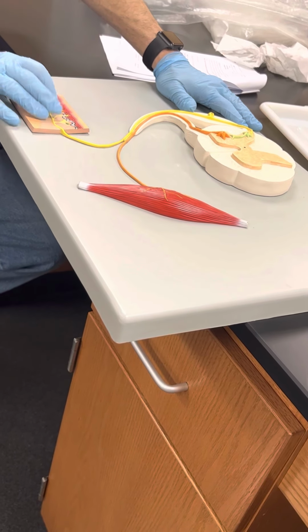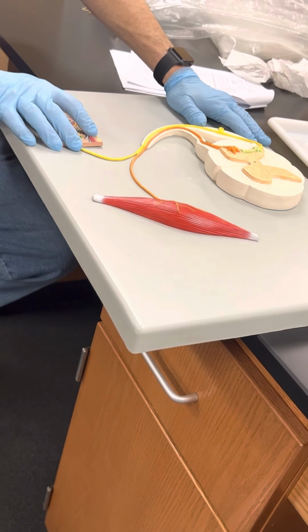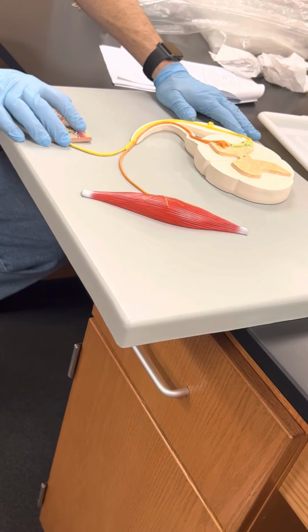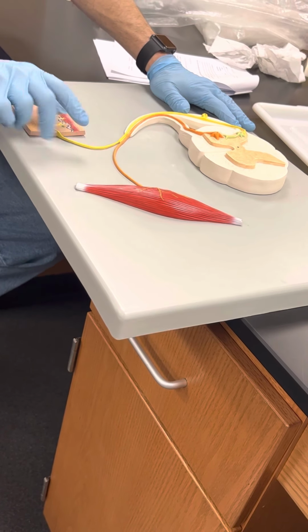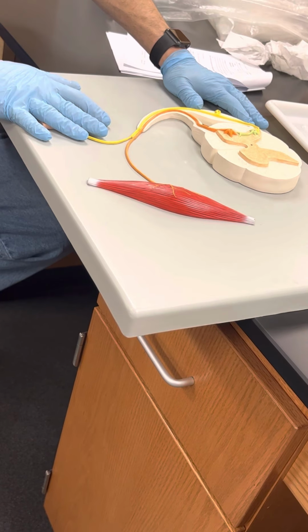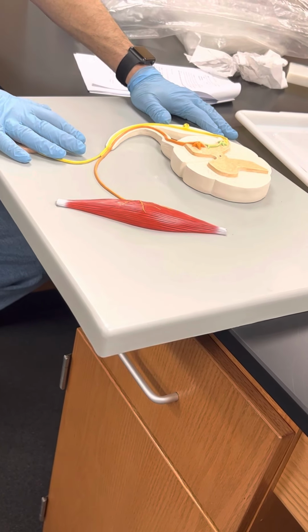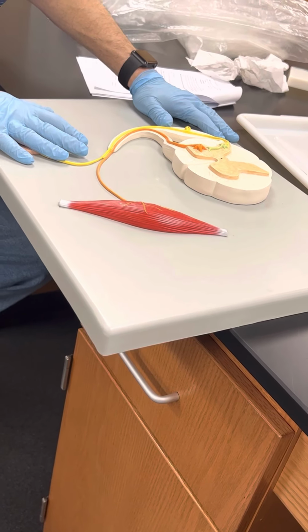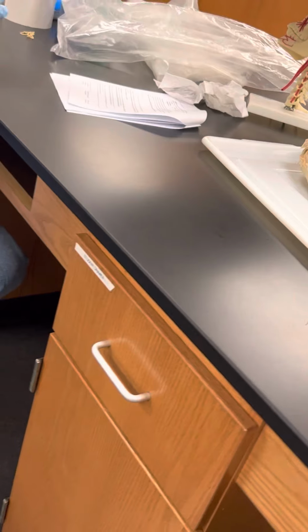In my PowerPoint for the nervous system, and I'll put it in Blackboard for you, has this picture, and I labeled it with all the different parts to it. So you'll have that in the slides. Okay. All right, put that back there.